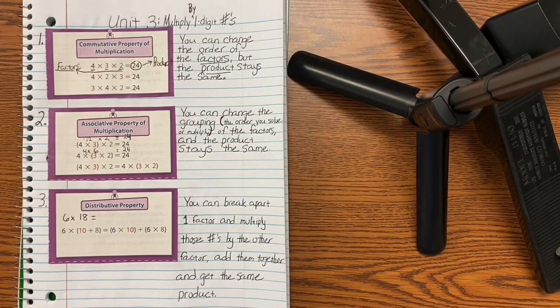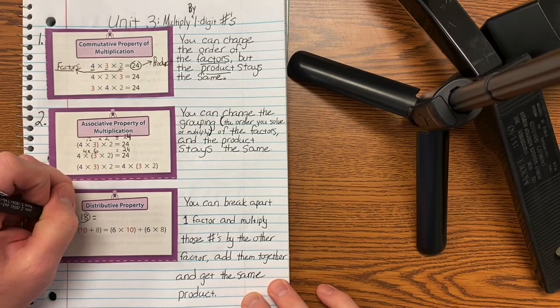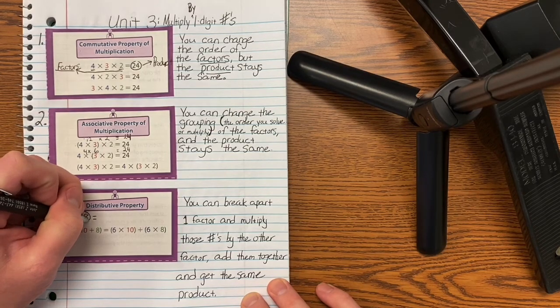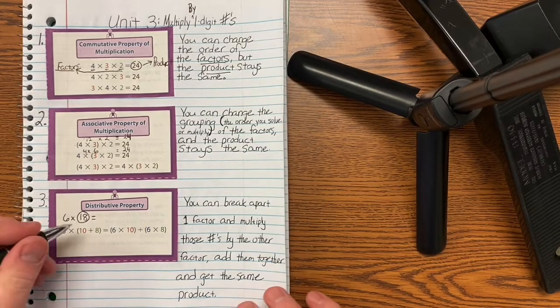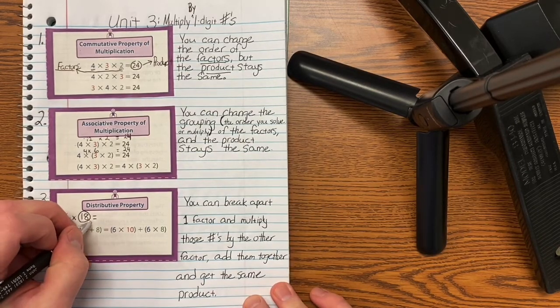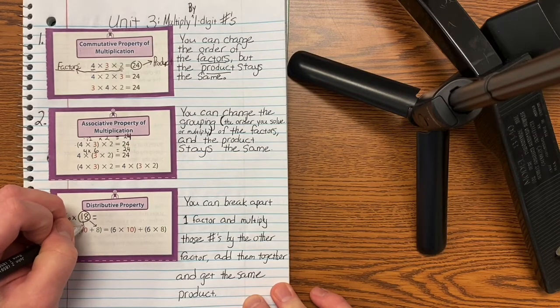I can't do that in my head. I'm not sure how to find that answer. The distributive property helps us break apart one factor, for instance, this 18. You break apart one of the factors into its place value positions. And that is where they got 8 ones and one group of 10.